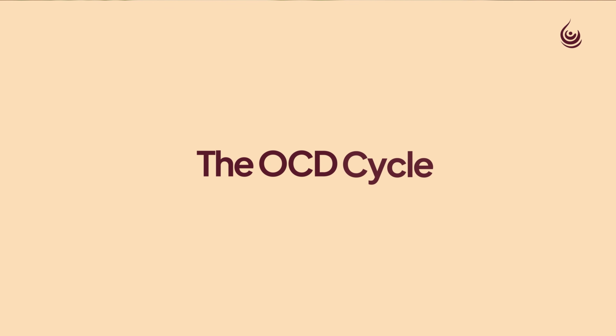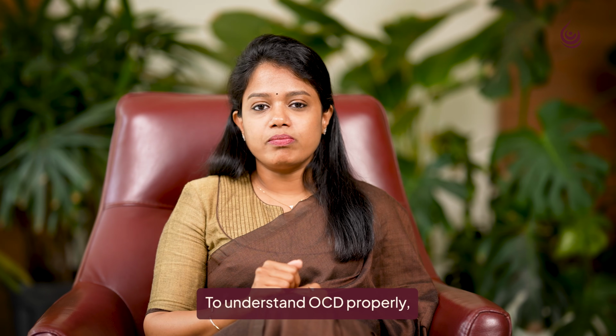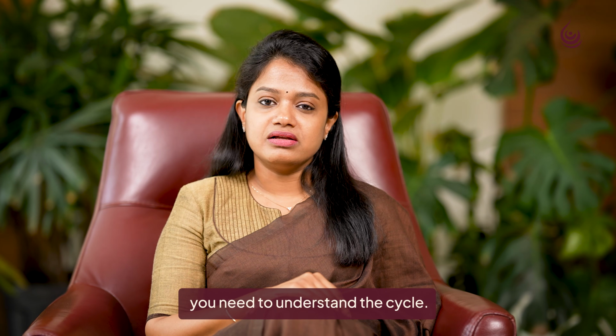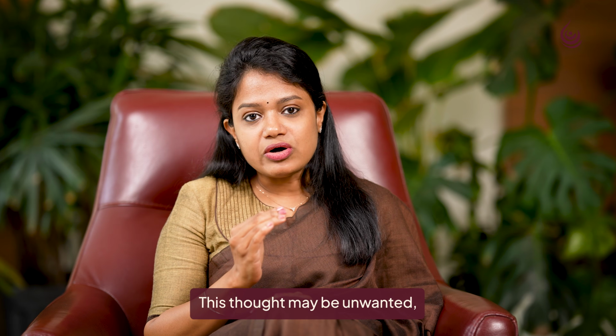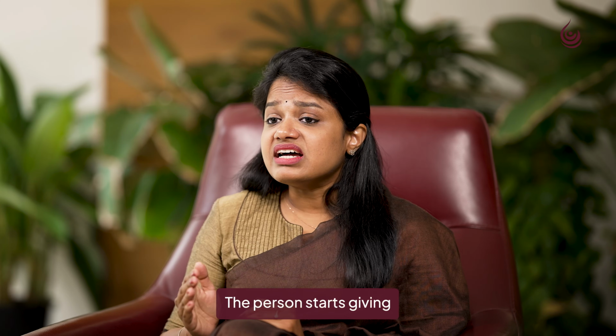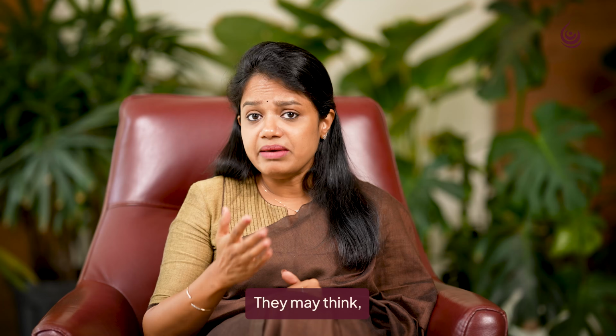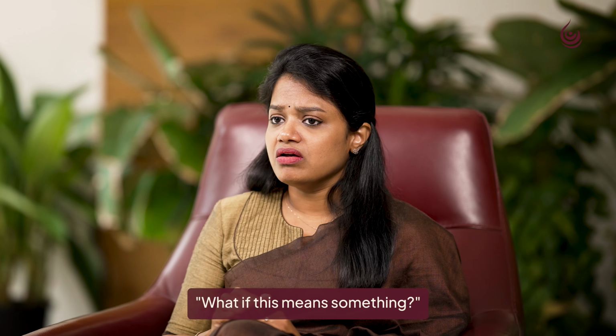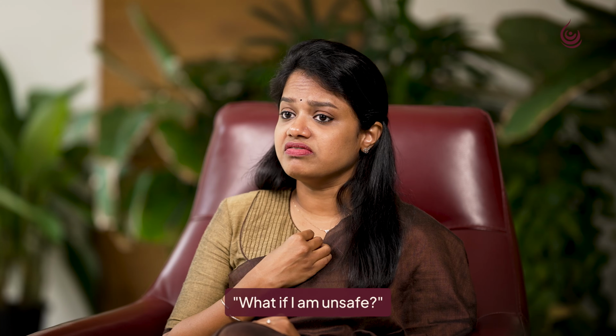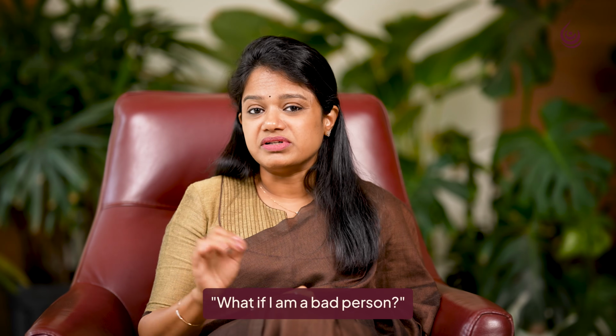The OCD cycle. To understand OCD properly, you need to understand the cycle. First, a disturbing thought comes into the mind. This thought may be unwanted, scary, or uncomfortable. The person starts giving meaning to that thought. They may think, why did I think this? What if this means something? What if I am unsafe? What if I am a bad person?